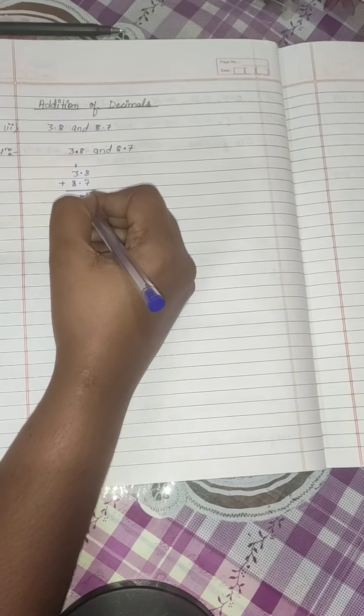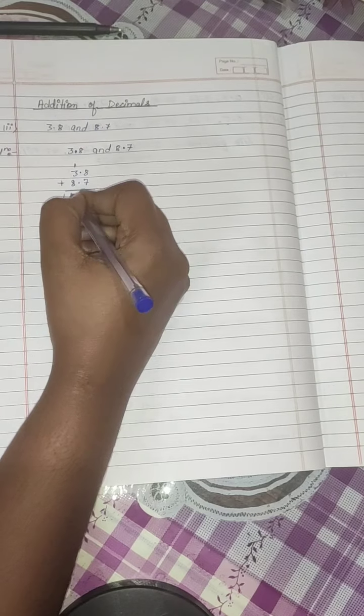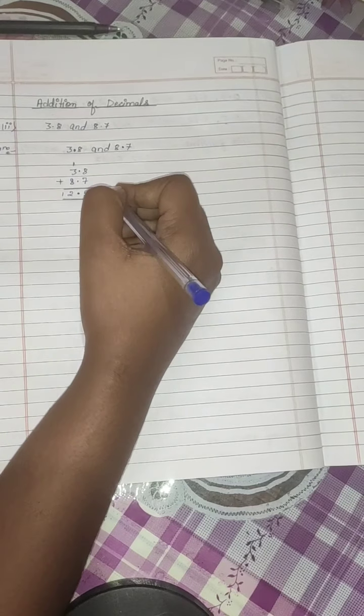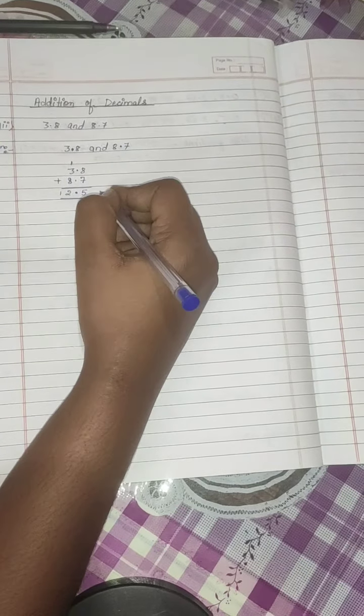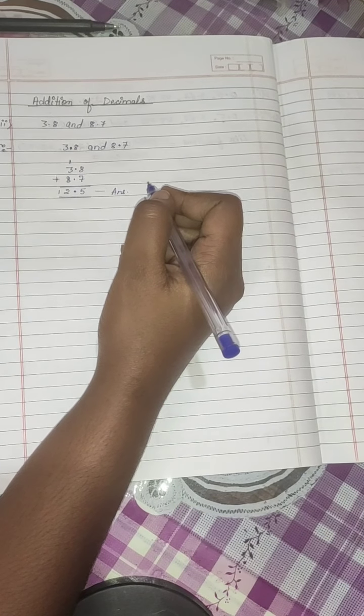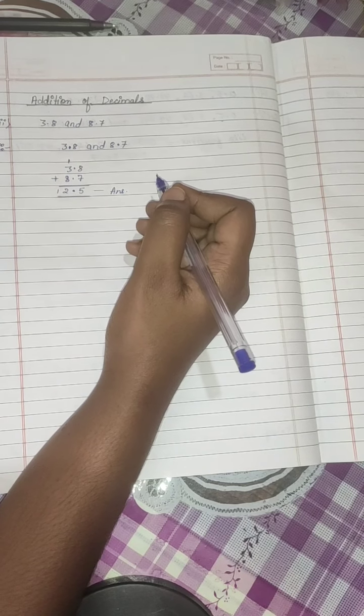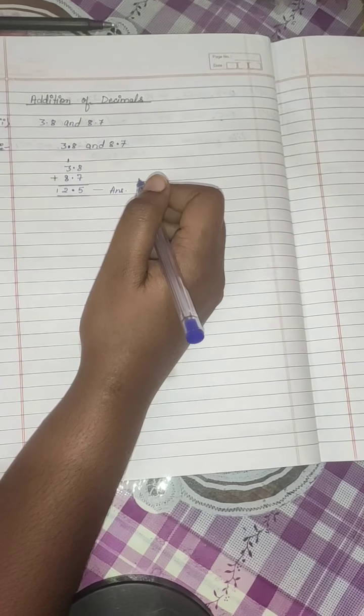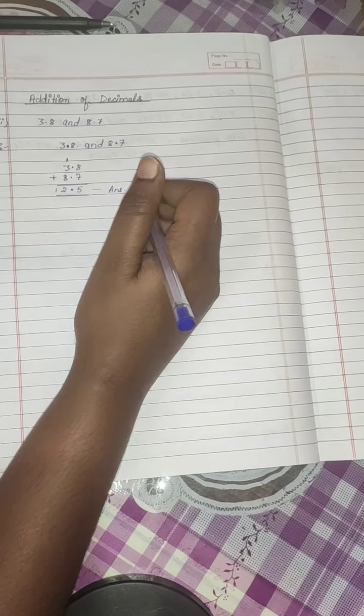And we have to write the point here, then we will write 12. So this is the answer, that is 12.5.